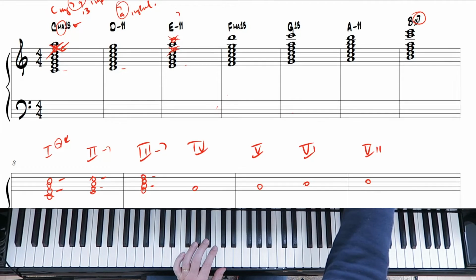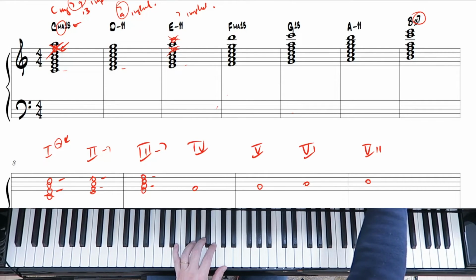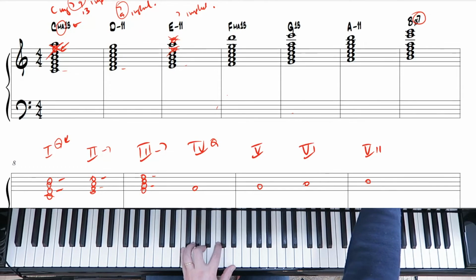The 7th, not a major 7th, so just the 7th is implied. Okay, let's go to the fourth of the chord. This is the same as the first note of the scale. We're just on the fourth now, and we've got a major 7th. The leading tones are a major third and a major 7th.